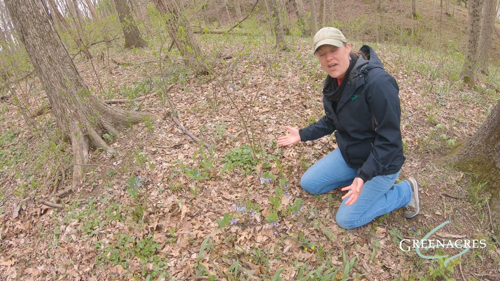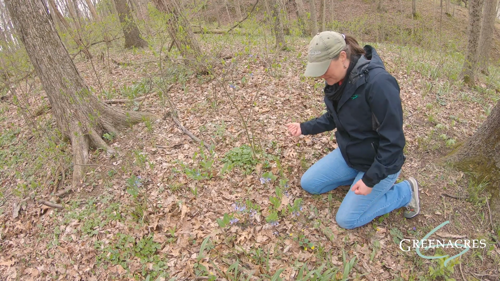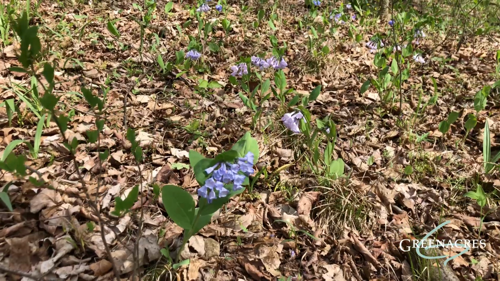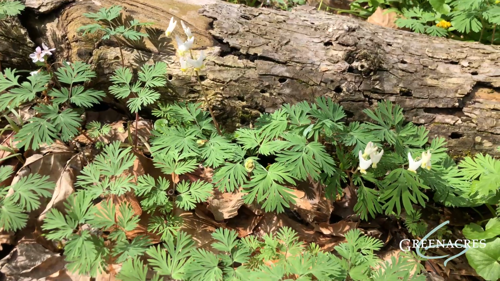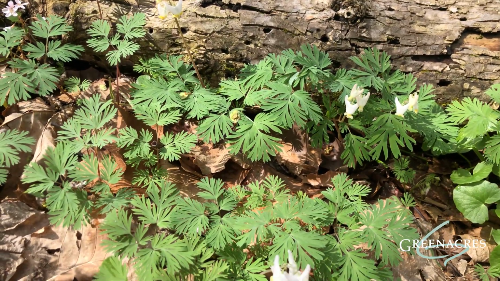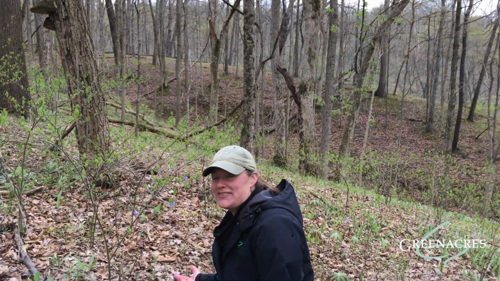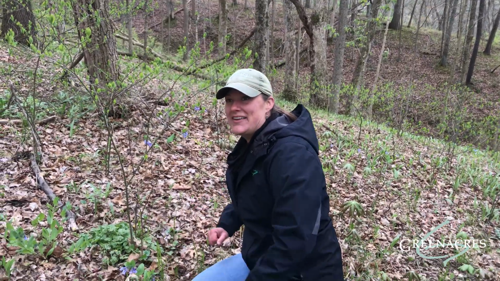This location offers lots of our native wildflowers, like this Virginia bluebell or our Dutchman's breeches. Our native wildflowers provide a huge buffet of food sources for lots of our different insects and animals in this area.